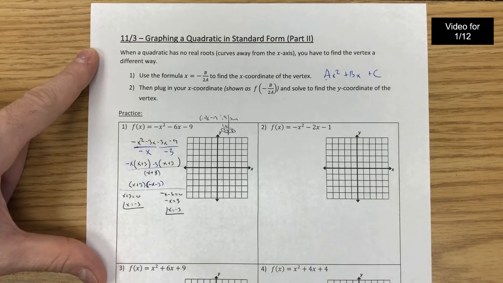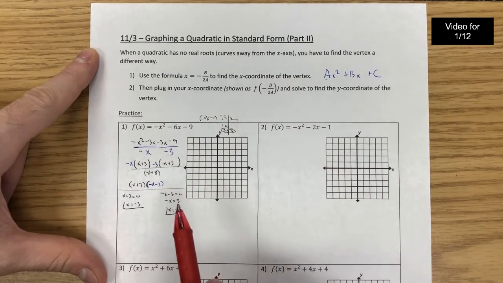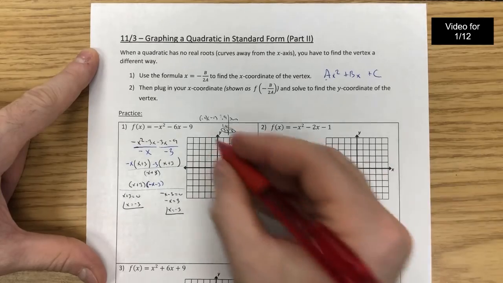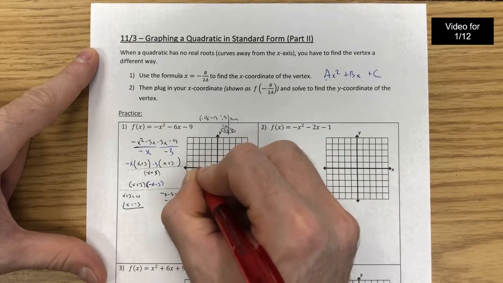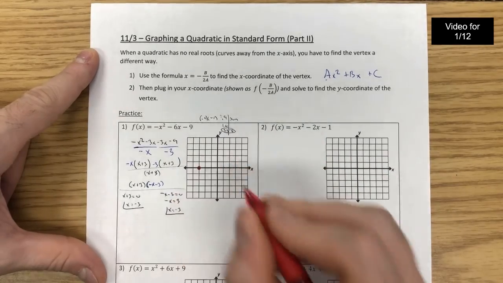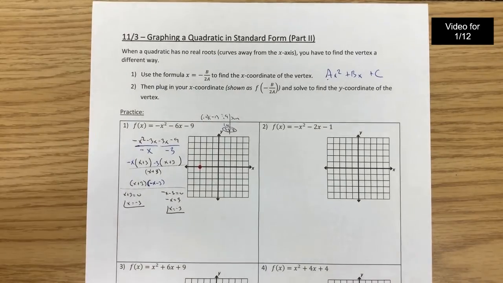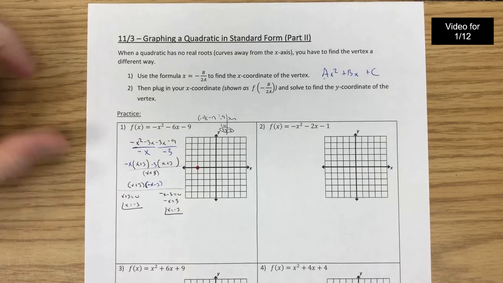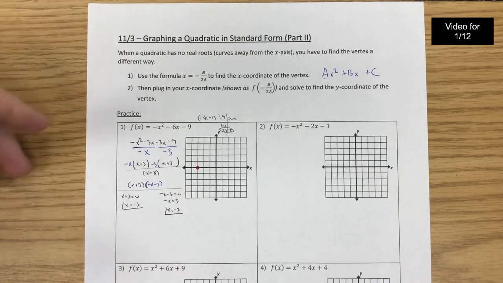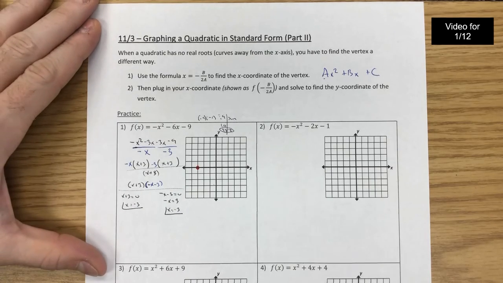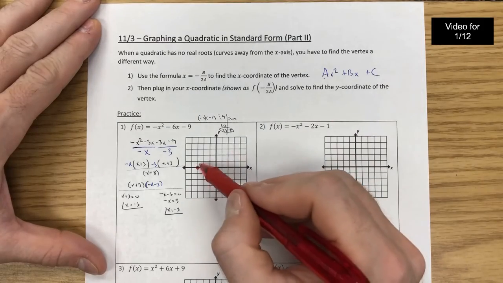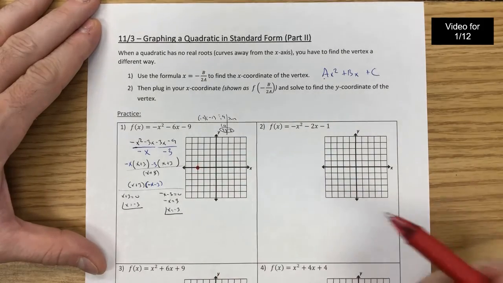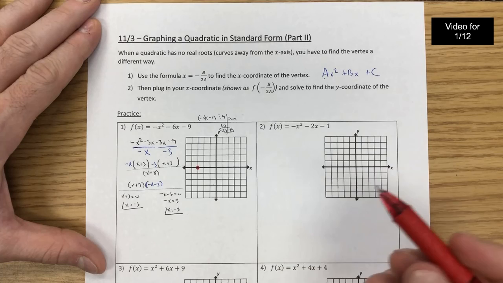When we try and graph this using the root method, which means we're not graphing the vertex, I end up with the same root. So negative 3 and negative 3, which gives us a problem because that means that root is our vertex. This is going to curve away from the axis, and we don't know whether it's going to curve up or curve down, or how it's going to curve, where it's going to curve, what's going on.